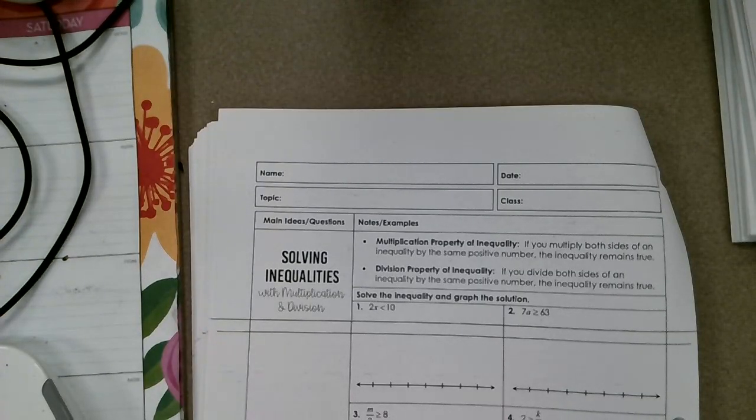In the folder, you'll find the Lesson 7 answer key. So if you're at home, check your homework from Friday. I'm getting caught up. I was out on Friday.